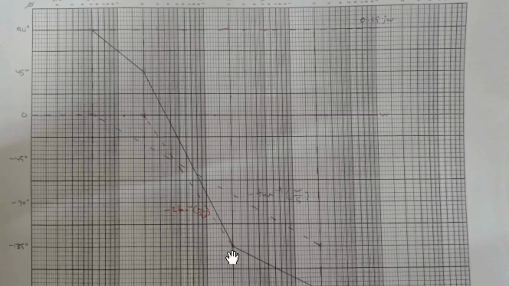Then from 20 we go to 200 at minus 180 degrees, and then we just go in a flat line at minus 180 degrees at 1000.